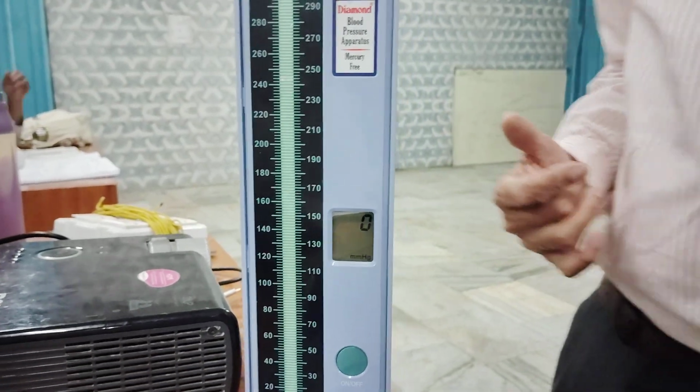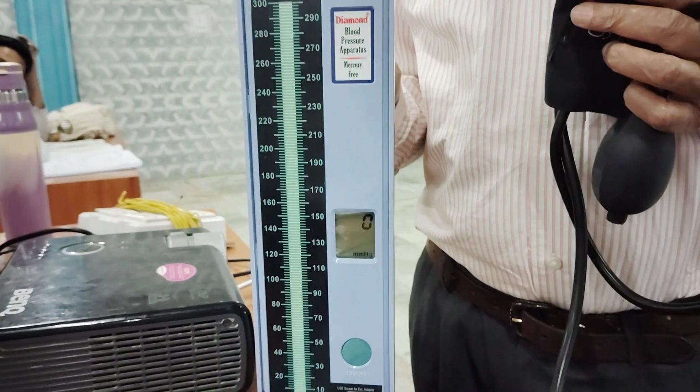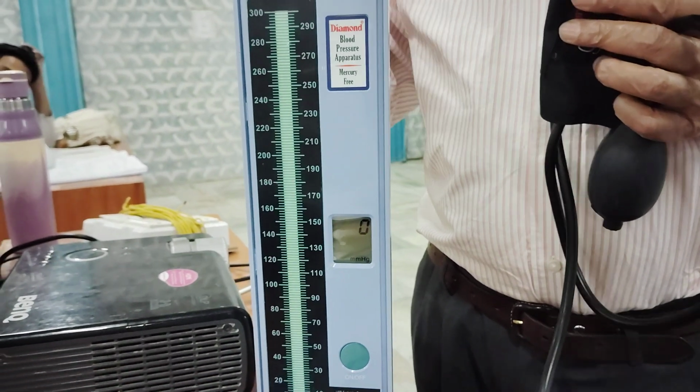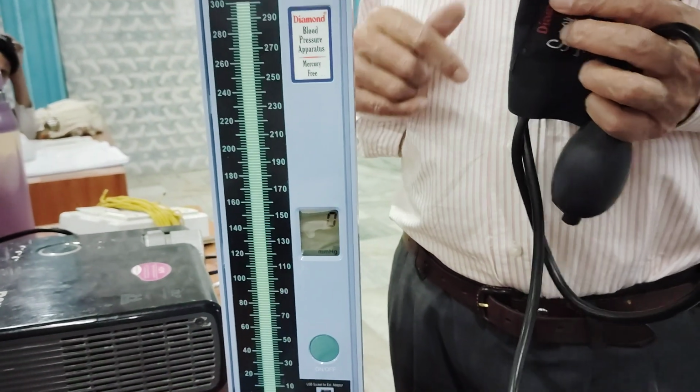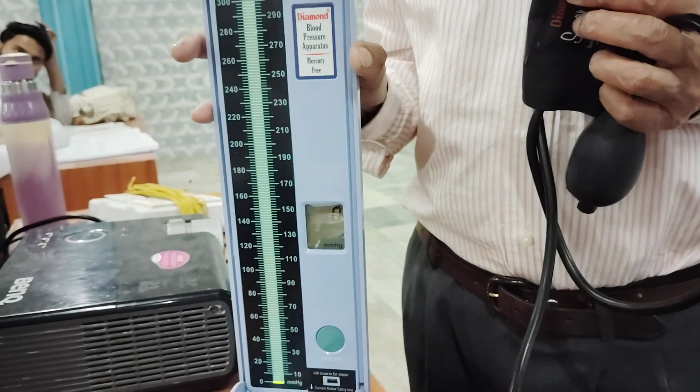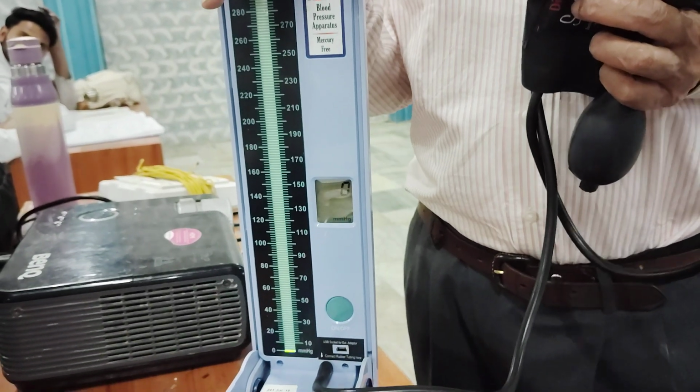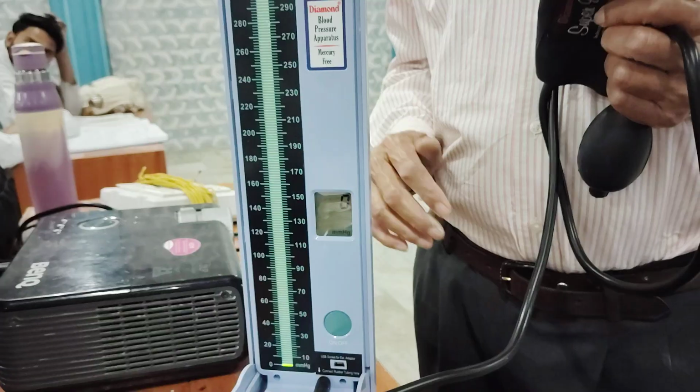So this is all about it. We will do the demo practically on some of your volunteers with all the three BP apparatuses, Android, LED and automatic, right? Next time.